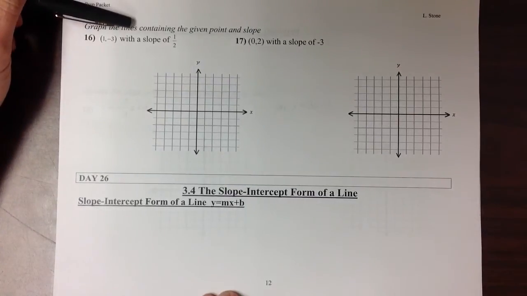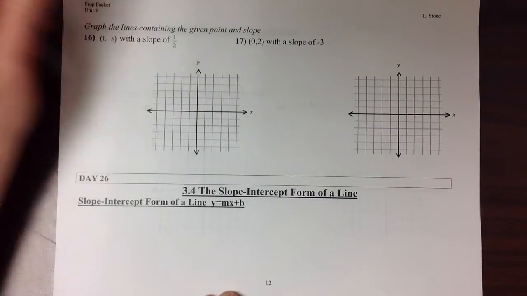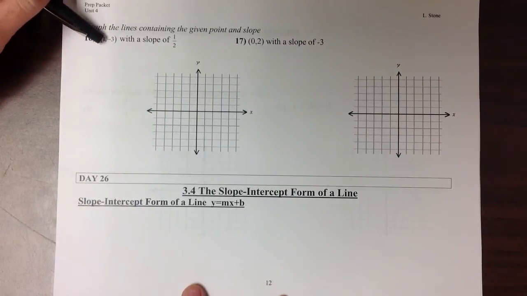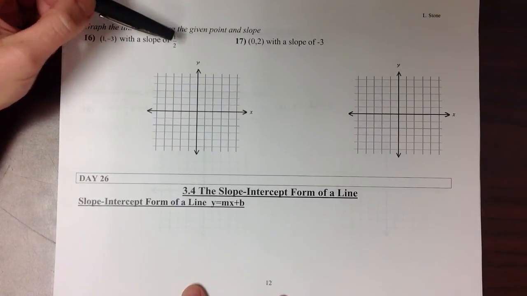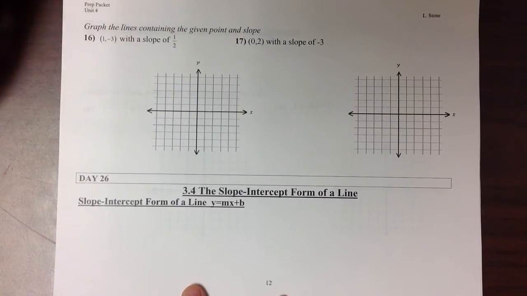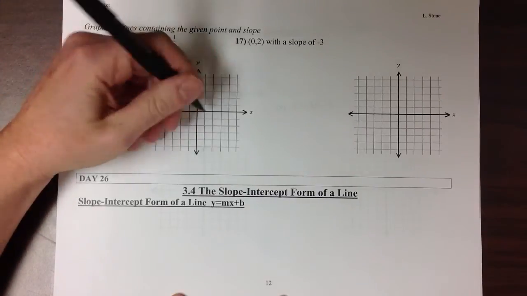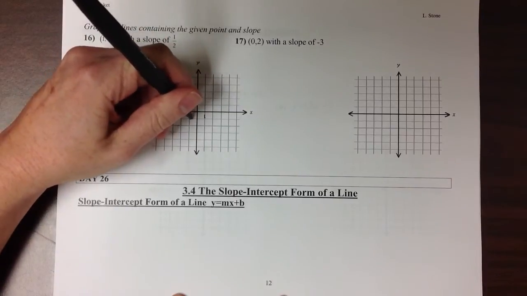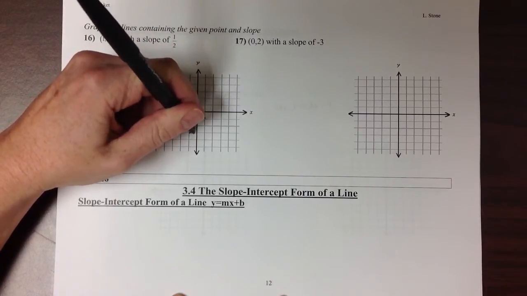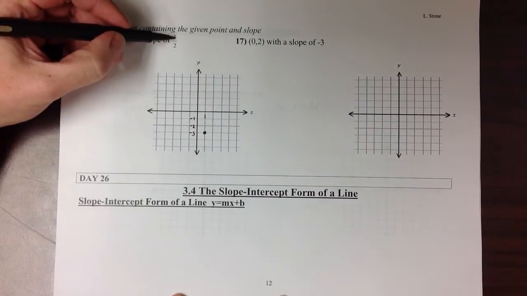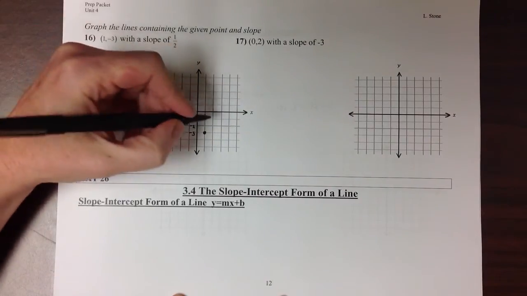Now let's graph a couple of lines given a point and their slope. So what we're going to do with that is use the point that they give us to determine where to start, and then rising and running, we'll find some other points that we can use for the connect the dots. So first I'm going to start at the point 1, -3, which is this point right here. Then it says I should rise 1, run 2.